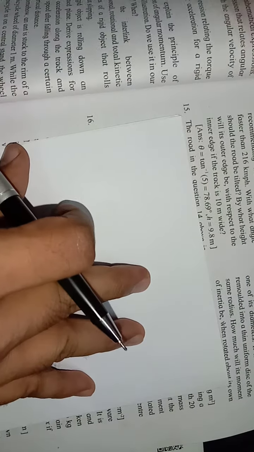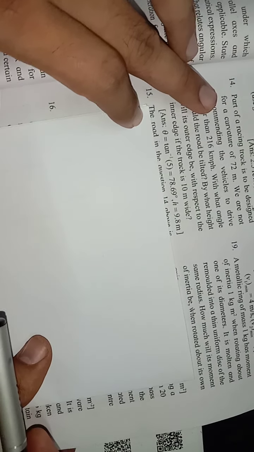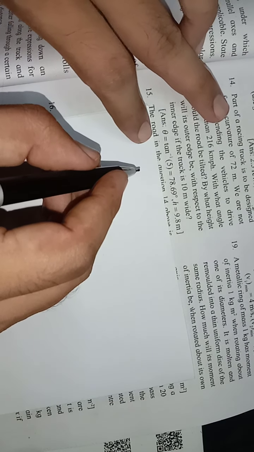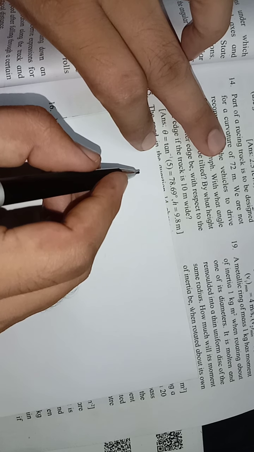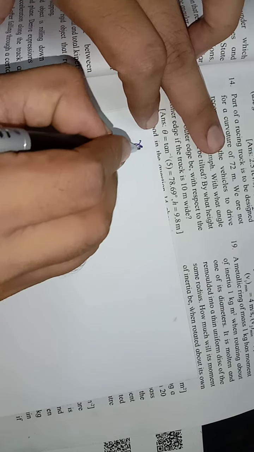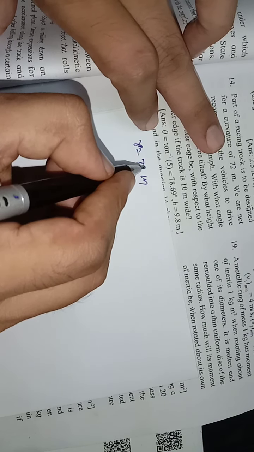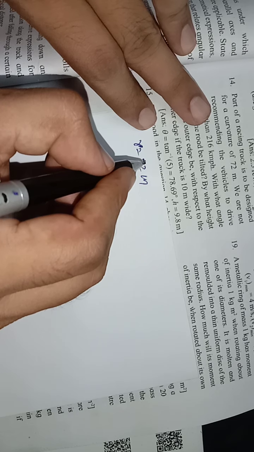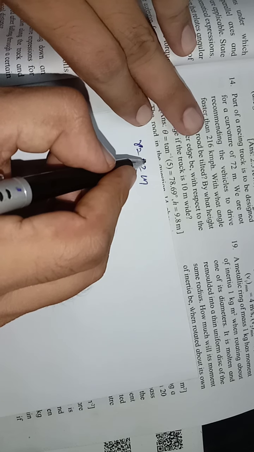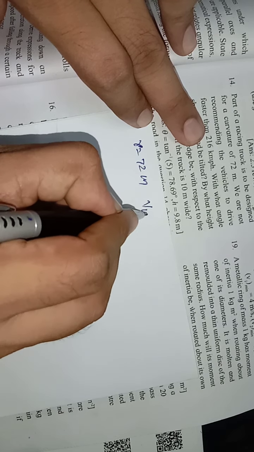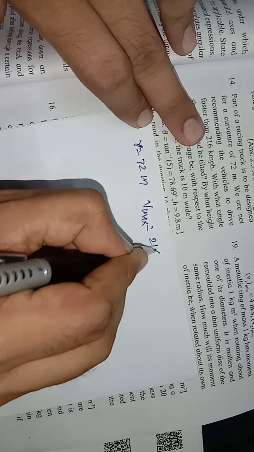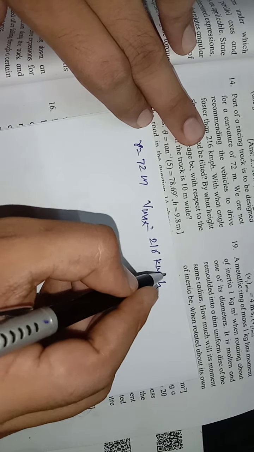Then the next problem is this one. A part of a racing track is to be designed for a curvature of 72 meter. That means r is given, 72 meter. Then we are not recommending the vehicle to drive faster than 216 kilometer per hour. That means this is v max equal to 216 kilometer per hour, that is given.